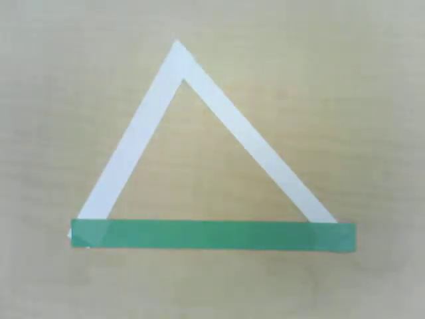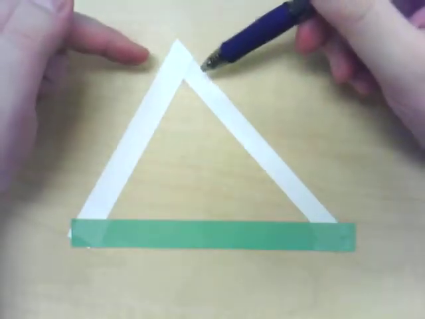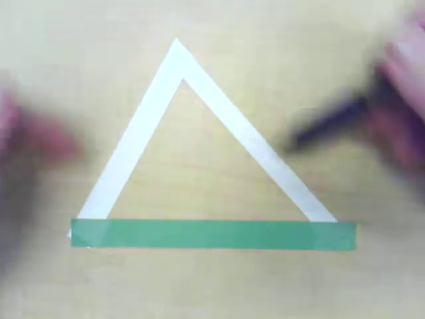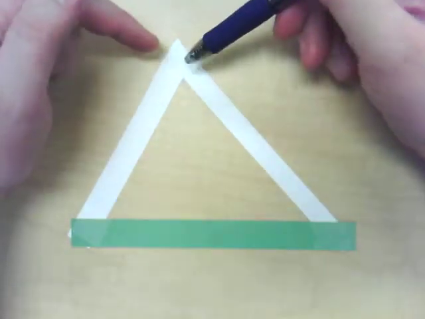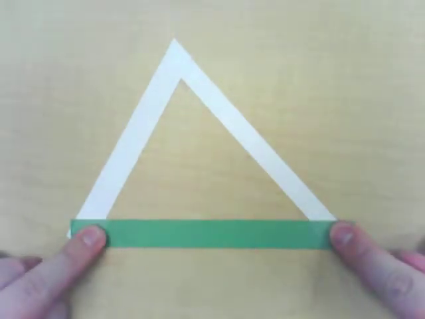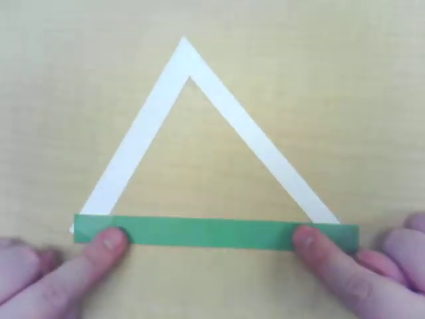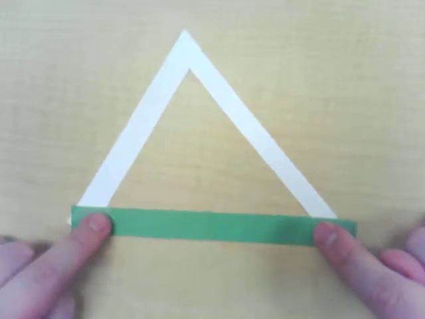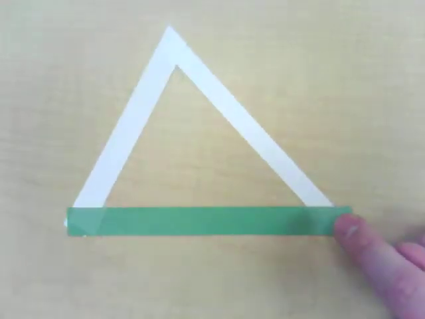In 4.4, we looked at included angles. So if we look at this triangle, we've got two white sides, and this angle on the top is the included angle between those two sides. Now we can have the same idea with included sides. So if we look at these two angles, then the green side is the included side between these two angles.